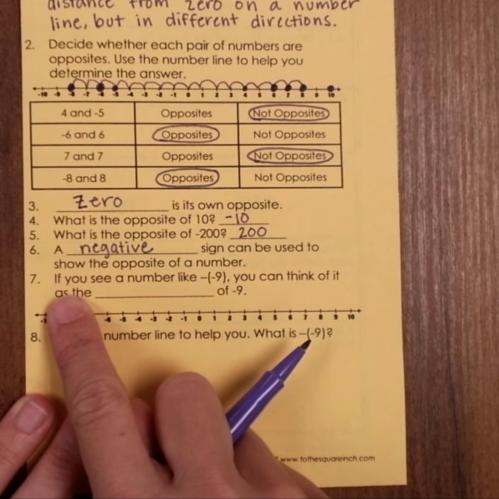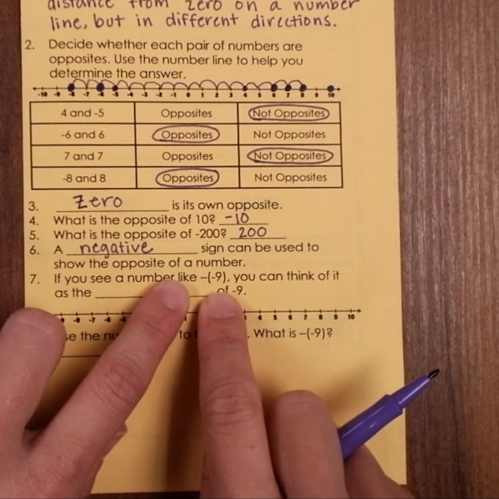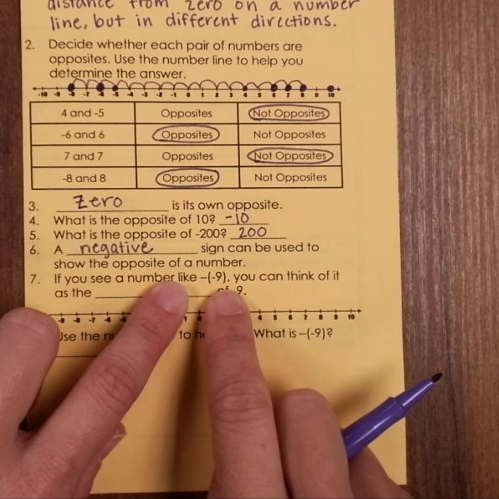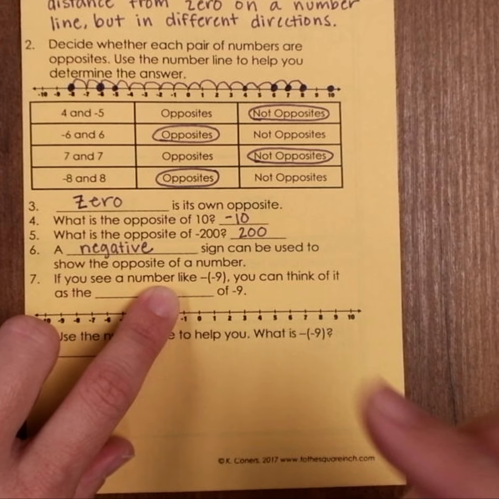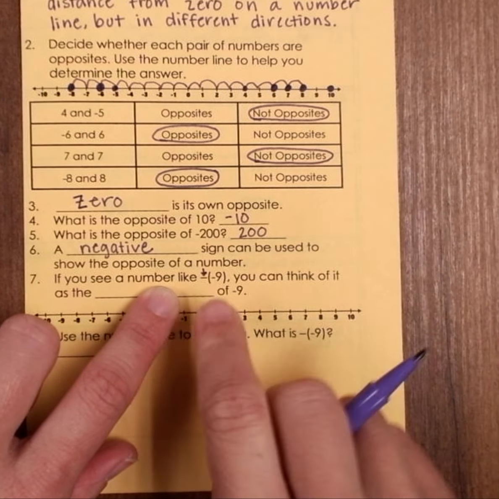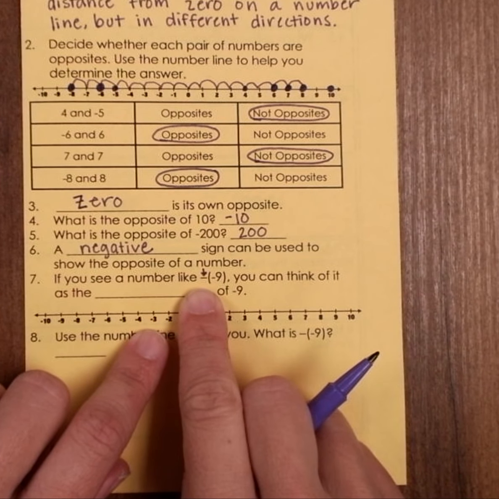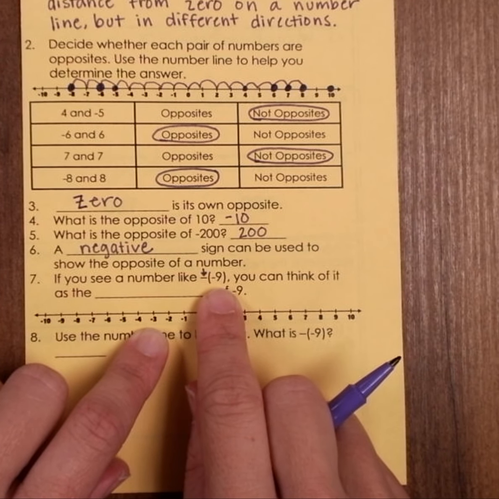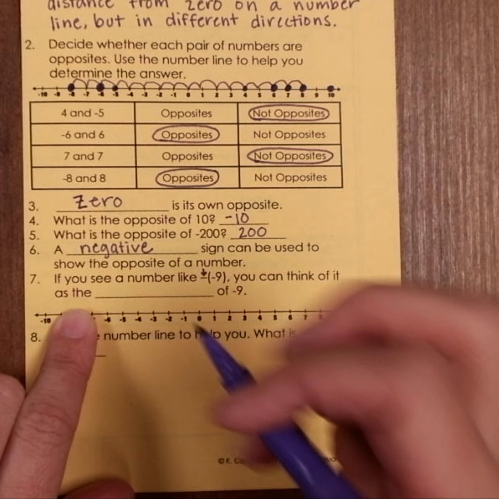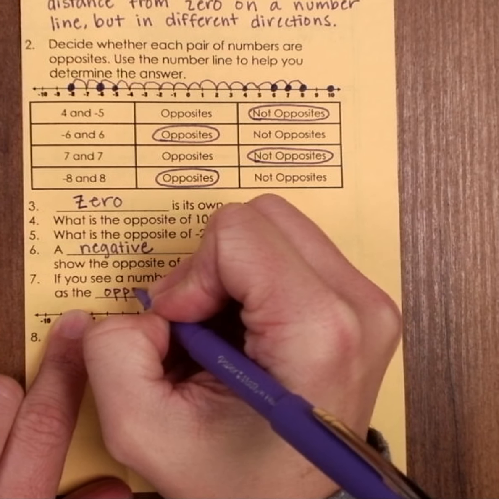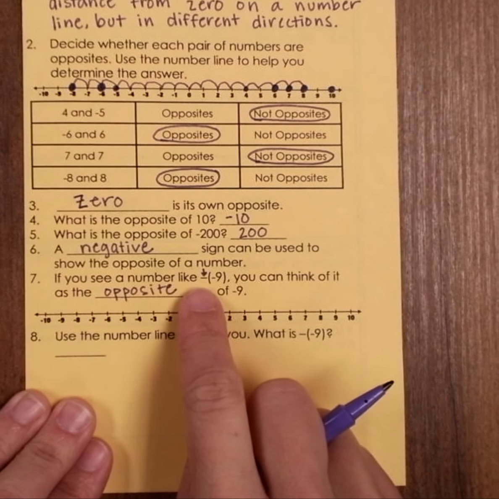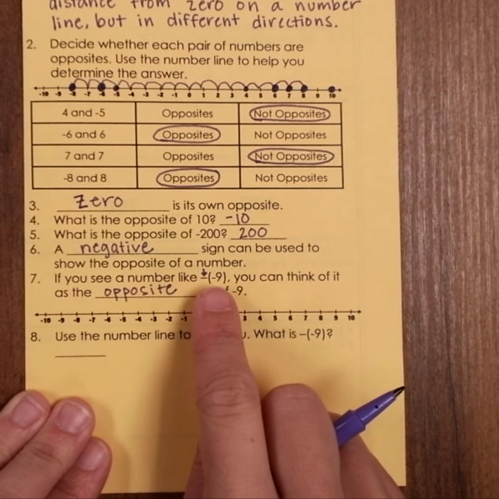A negative sign can actually show the opposite of a number. So for instance, like on number 7, if you see a number like this, whoa, looks like we have 2 negatives, right? But how we read that in math, that first negative, this one right here, actually means the opposite. So we would read this number as, what is the opposite of negative 9? Okay? So you can think of it as the opposite of negative 9. So when you see that doubled up like that, a negative of a negative, we're just saying, what's the opposite of negative 9?